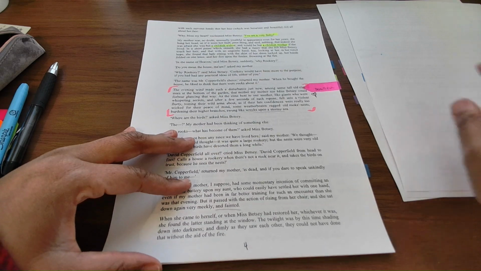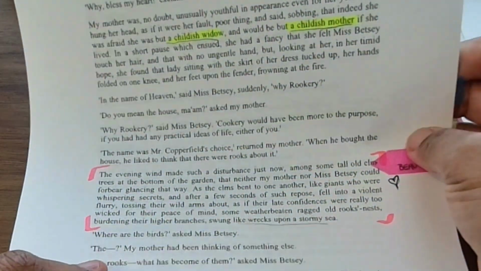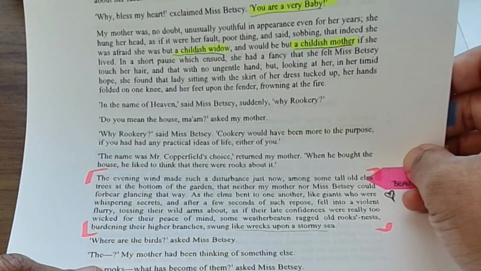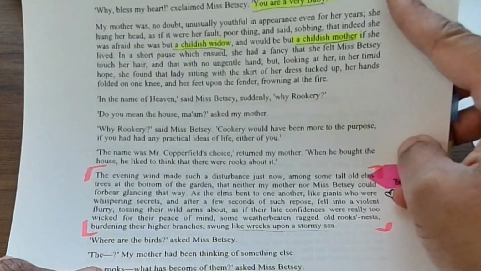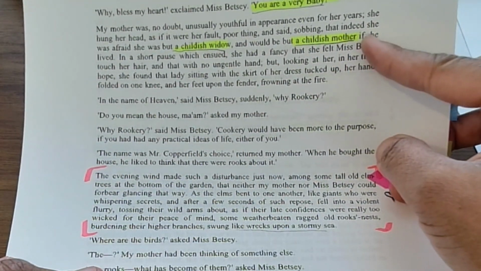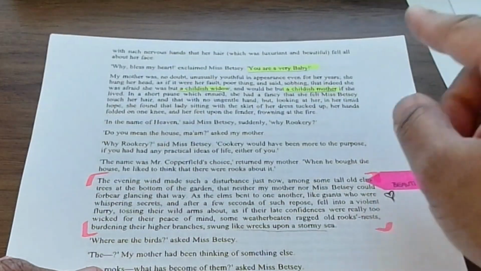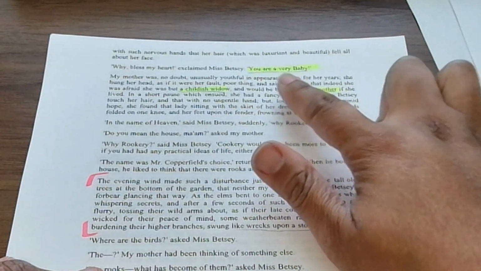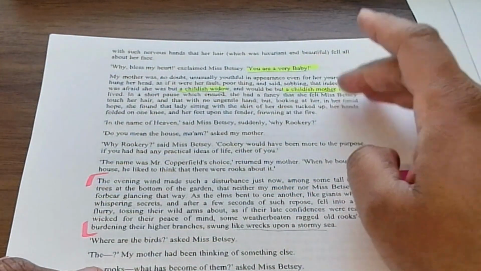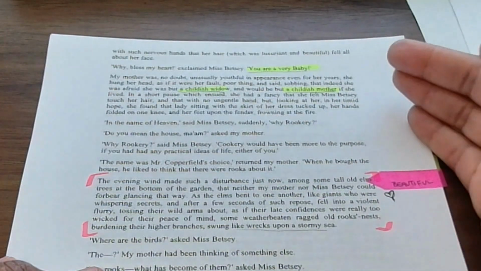All right, on this page, I did highlight some things that I noticed at the top here that were repeating. It says, you are a very baby, a childish widow, a childish mother. This is David Copperfield's mother, who is talking about herself, but Miss Betsy is the one who called her a baby. And I just thought it was interesting that in this short period of time, this idea of his mother being very young, very childish, even baby-like, is repeated.